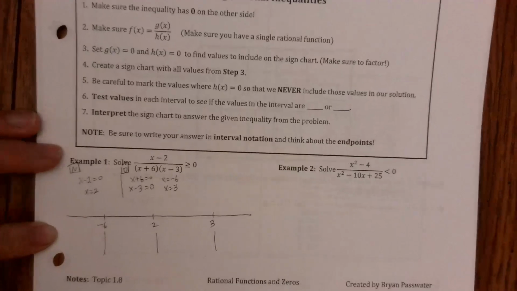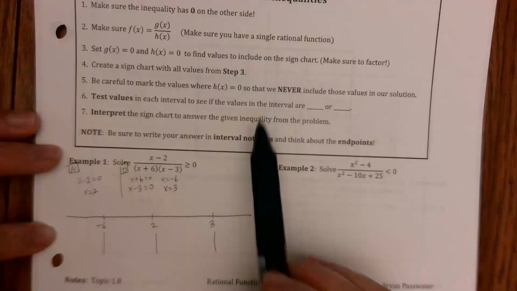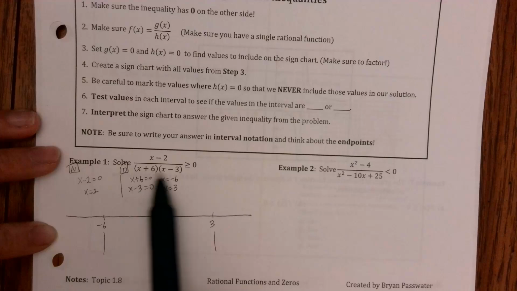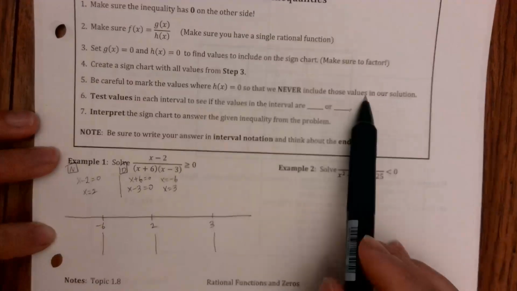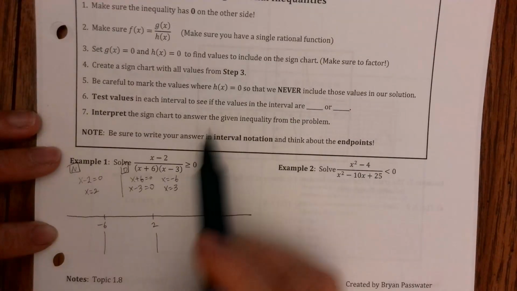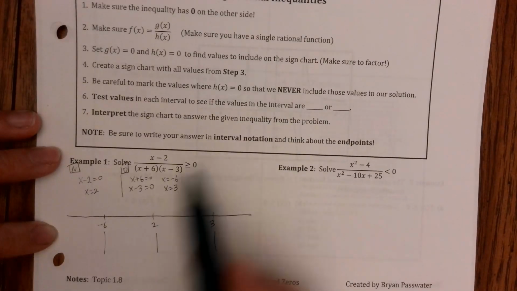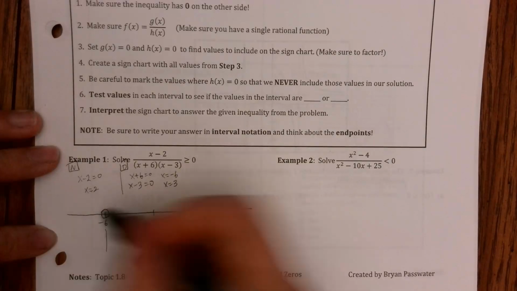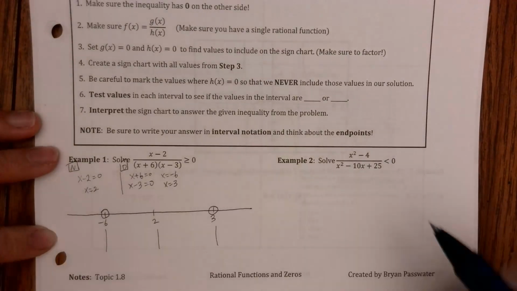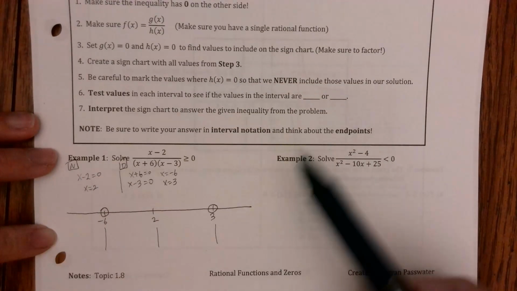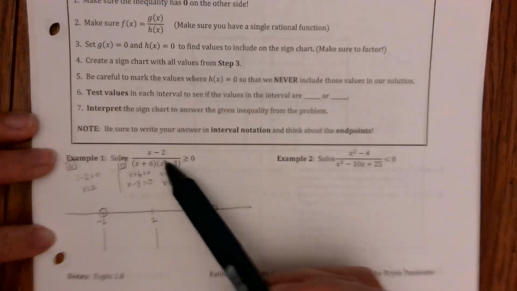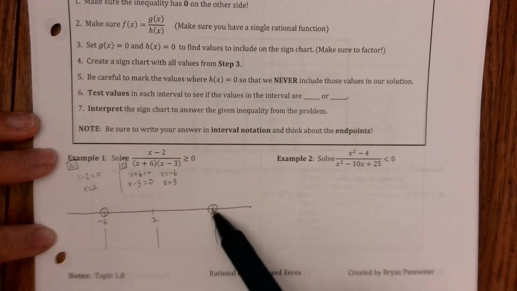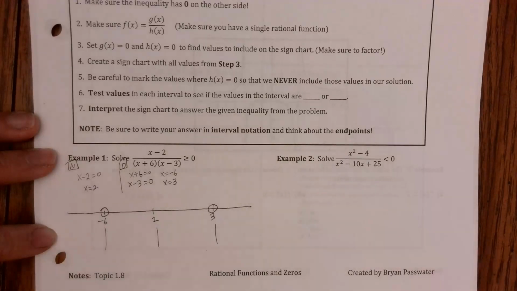Now, be careful to mark the values where the denominator is equal to 0. My denominator zeros were 3 and negative 6, so we never include those values in our solution. Those are the ones that make my denominator equal to 0, so I'm going to put an open circle there and there. One more time, why are we doing it? Because if I put 3 in here, my denominator becomes 0, and your solution cannot be those two.